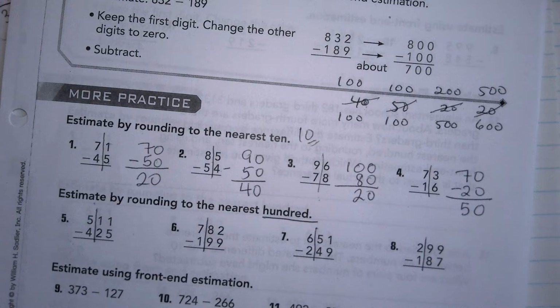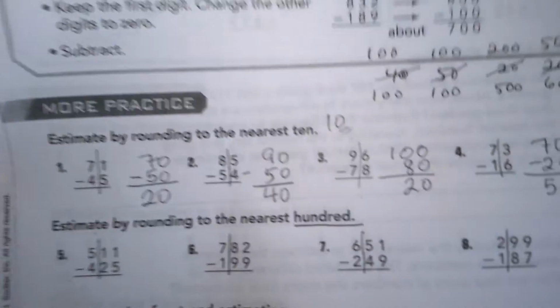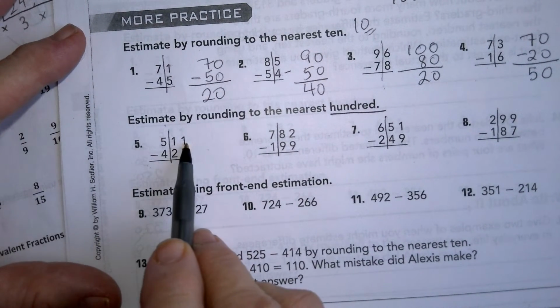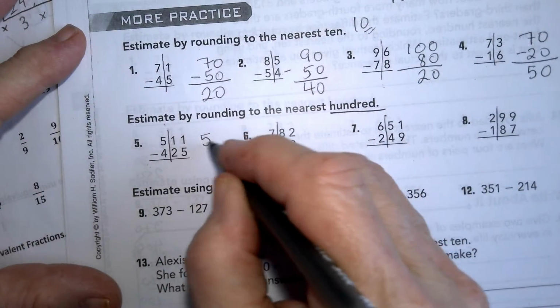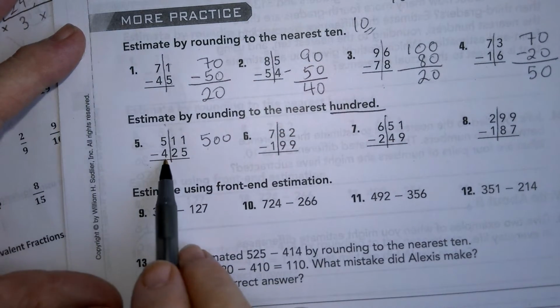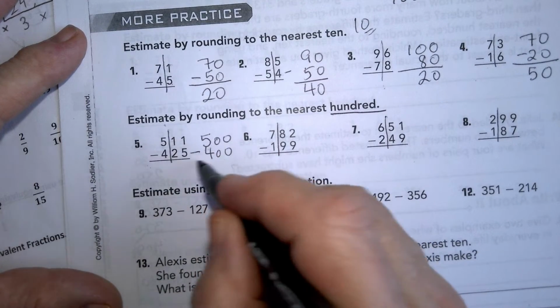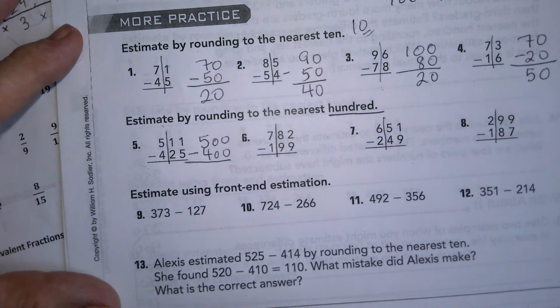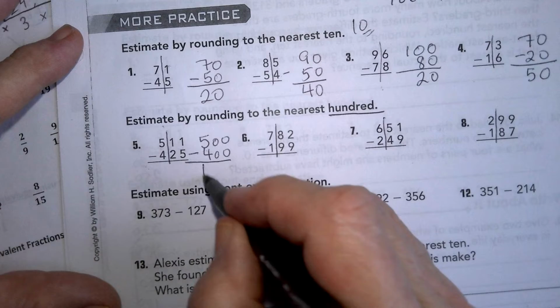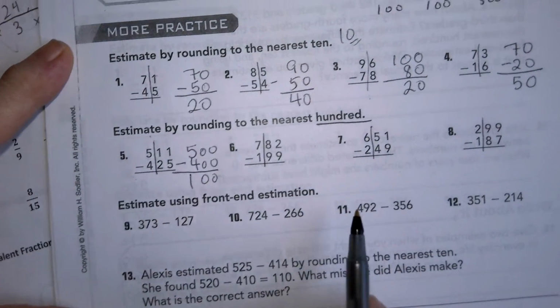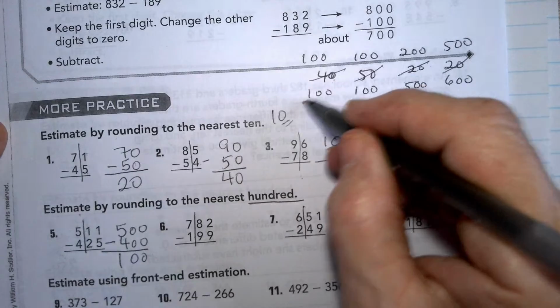All right, so is this number 5, is it closer to 500 or 600? 500. Is this one closer to 400 or 500? Good job. And the difference then is what? 100. That's crooked. I should have had it a little bit over here. All right, so 100, and we'll take one of those 100s.